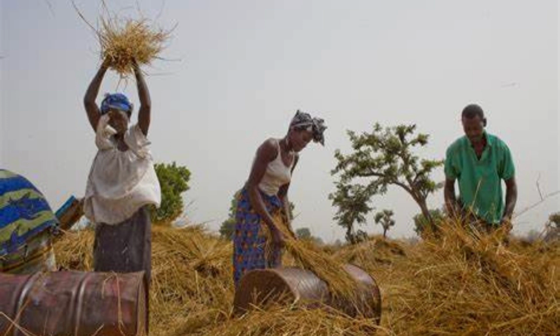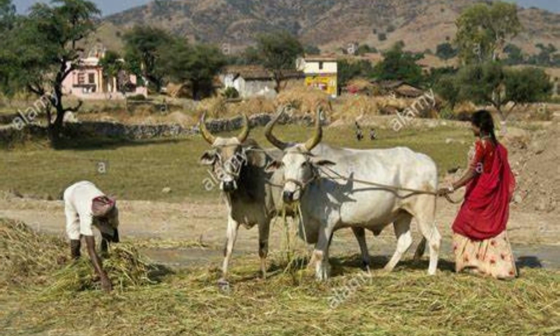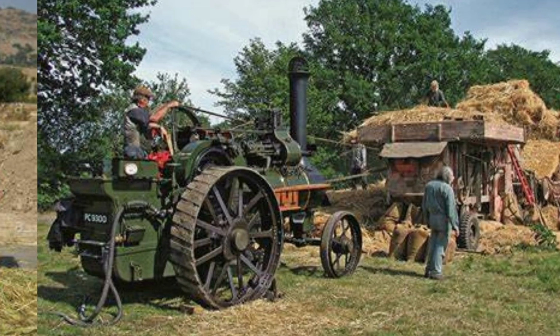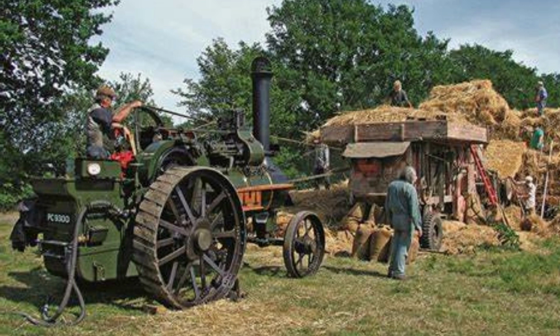In this process, the stalks are beaten to free the grain seeds. Sometimes, threshing is done with the help of bullocks. Machines are also used to thresh large quantities of grain.